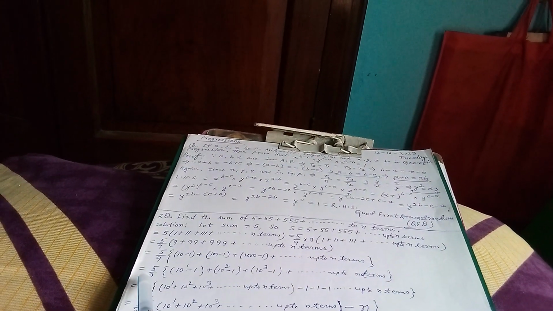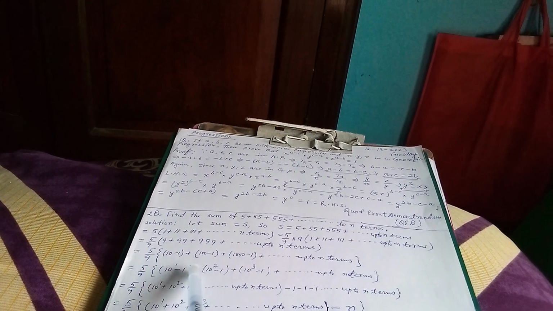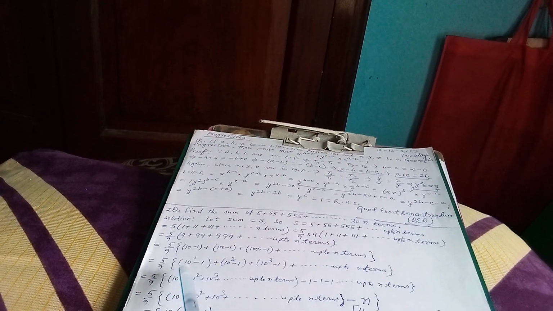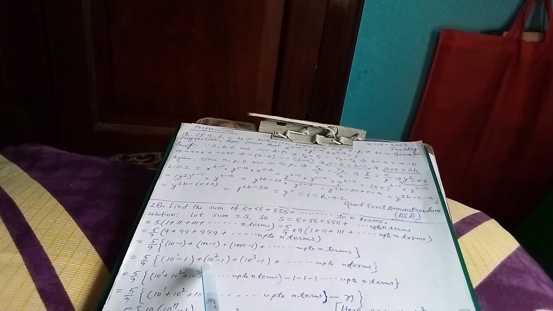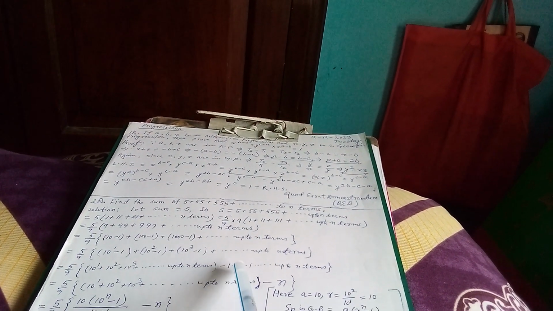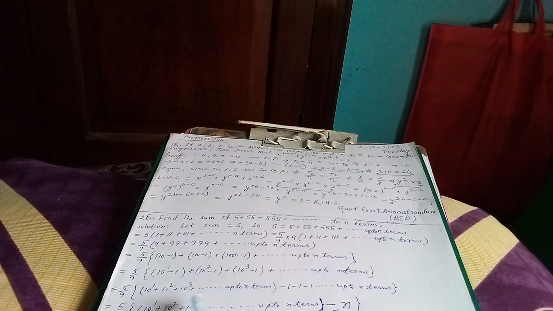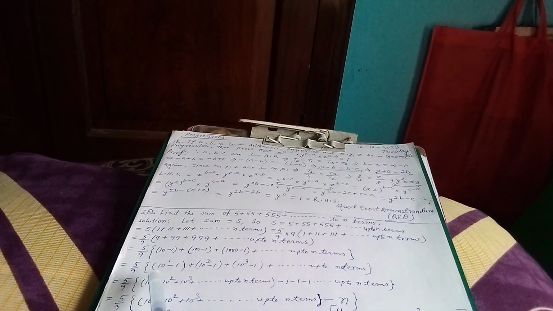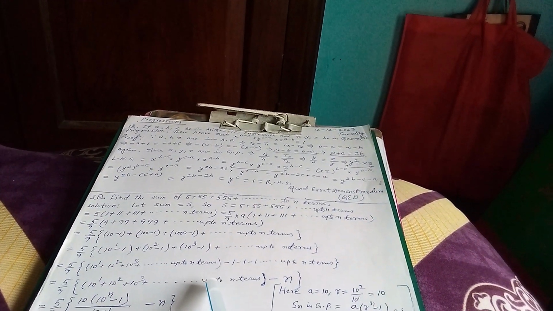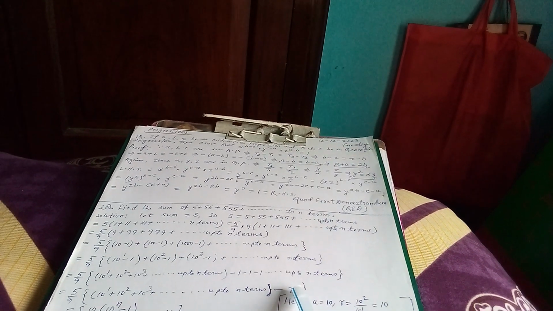Now again 5 by 9 into, here all these plus are written together and minus separate. So 10 to the power 1 plus 10 square plus 10 to the power 3 plus and so on up to n terms, and minus 1, minus 1, minus 1 up to n terms. So 5 by 9, 10 to the power 1 plus 10 square plus 10 to the power 3 up to n terms, and minus n, up to n terms we are adding, so that is minus n.